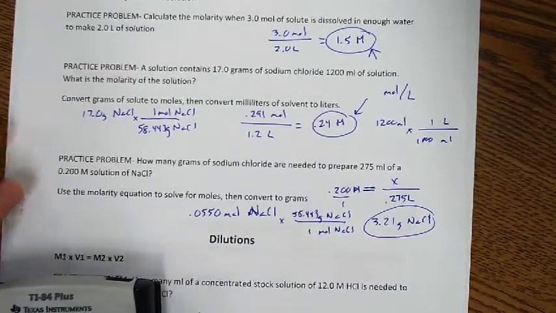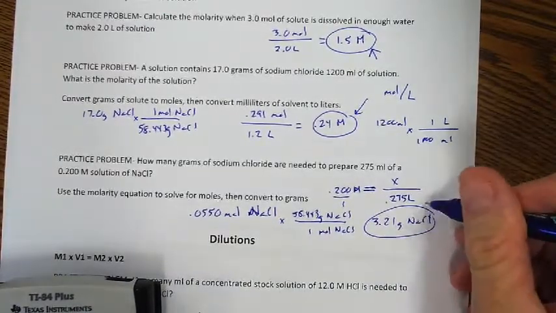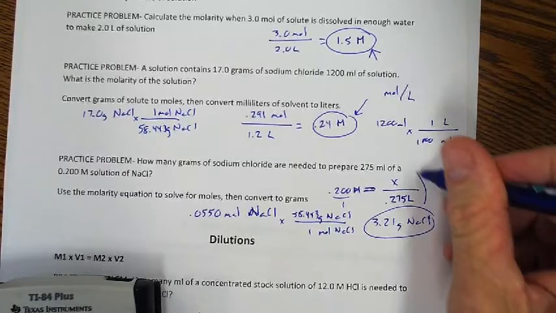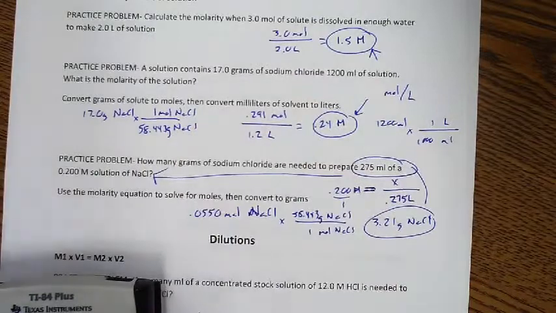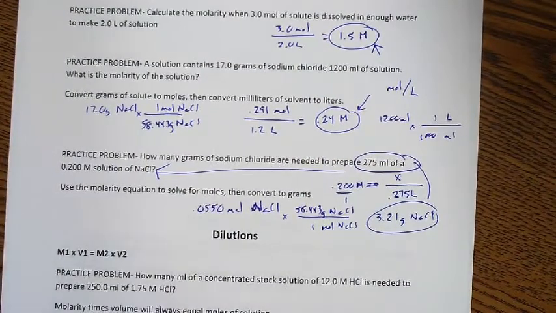So what does all that mean? It means if you put 3.21 grams of NaCl in 275 milliliters of water, the concentration now would be what we were looking for, 0.2 molar. Again, that's moles per liter.